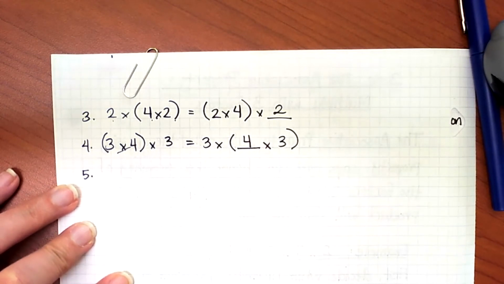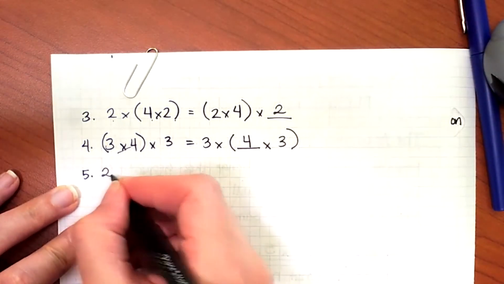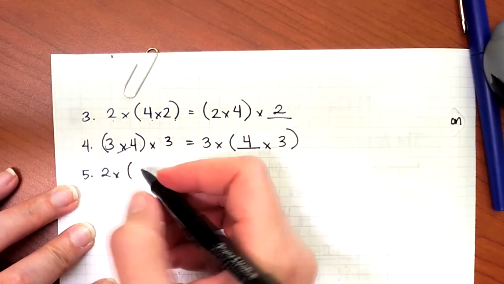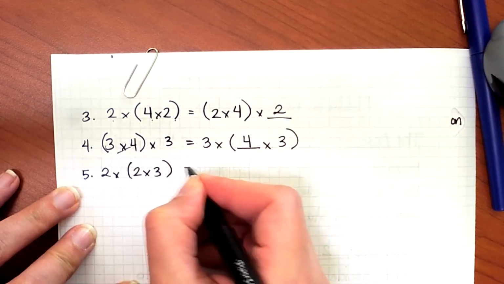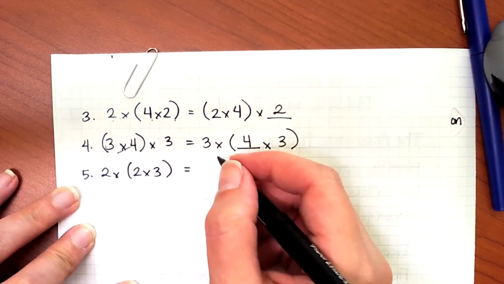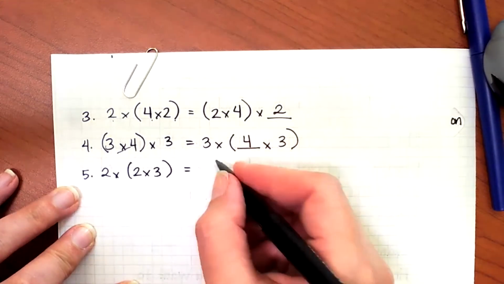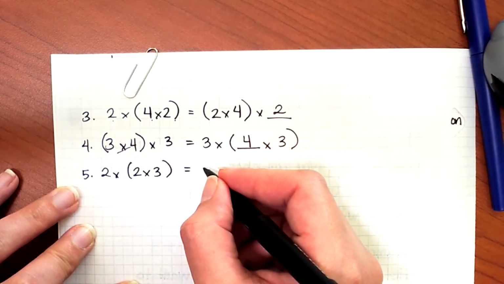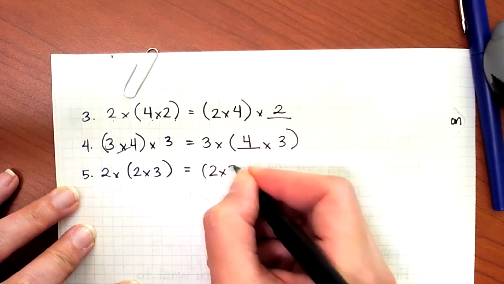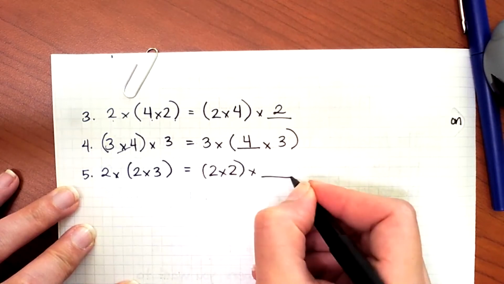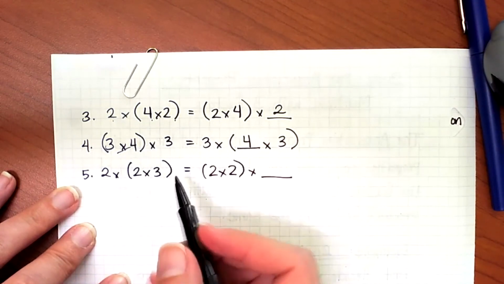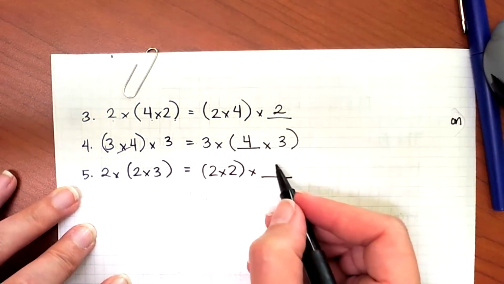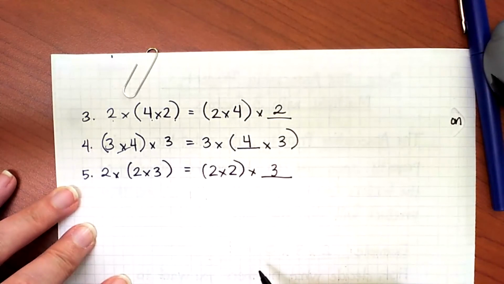Okay, for number 5, we have 2 times in parentheses 2 times 3. And on this side, we have in parentheses 2 times 2 times our missing number. So over here, if we have 2 and 2 and 3, on this side, we need to have 2 and 2 and 3.